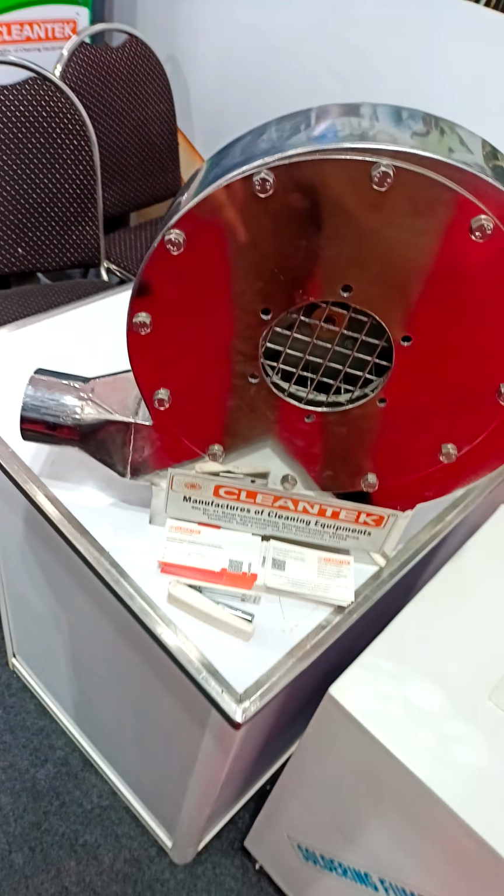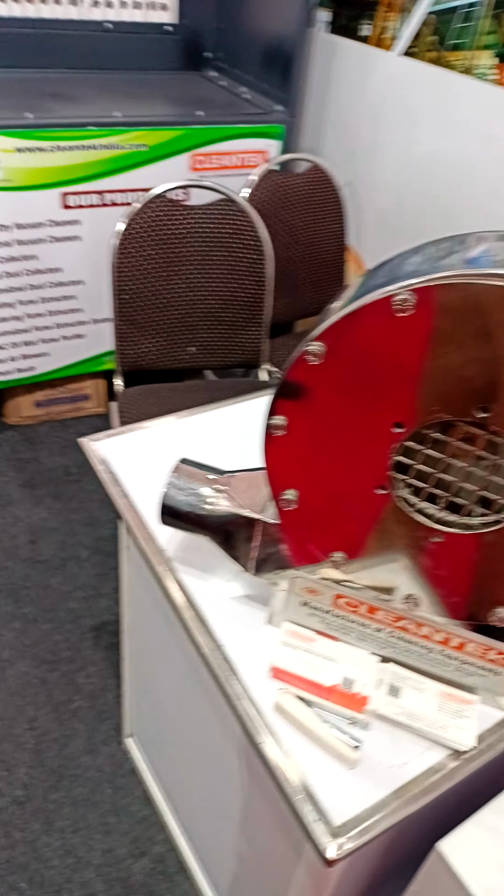May I know about this? This is actually centrifugal blowers, for the suction blowers, no? For the suction and blowing application there we are using that industrial. Some are centrifugal also. Yeah, the centrifugal plate. But all these are centrifugal.